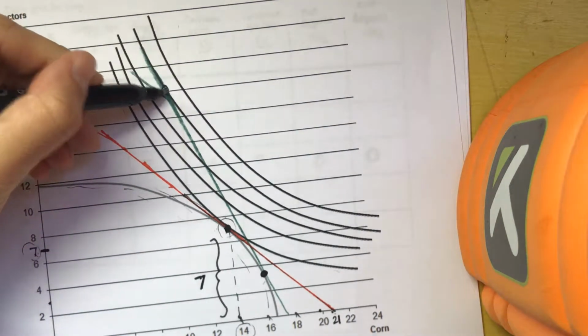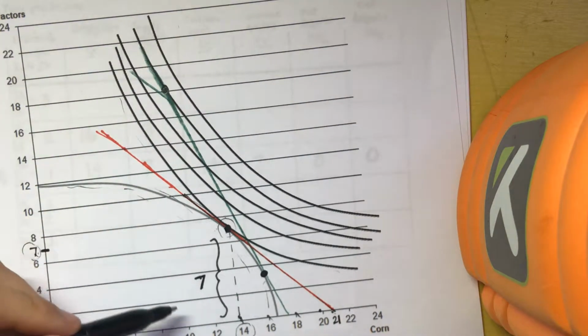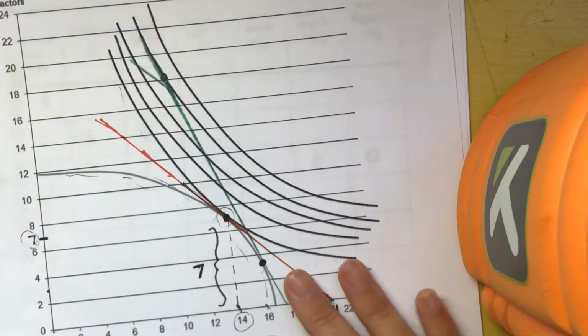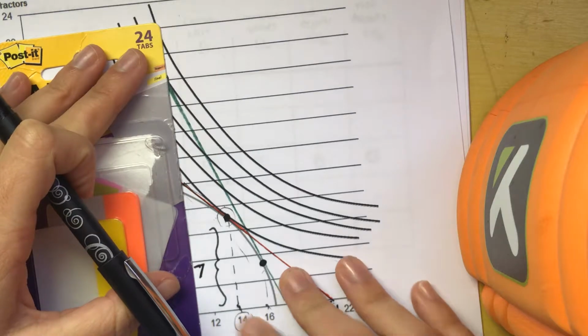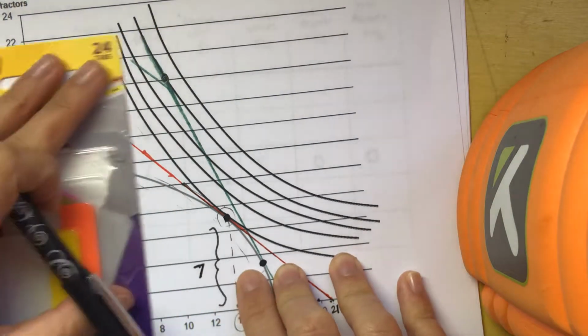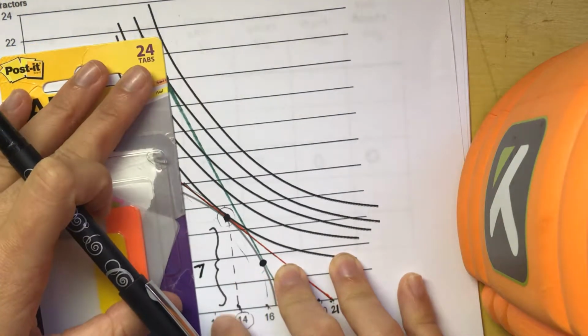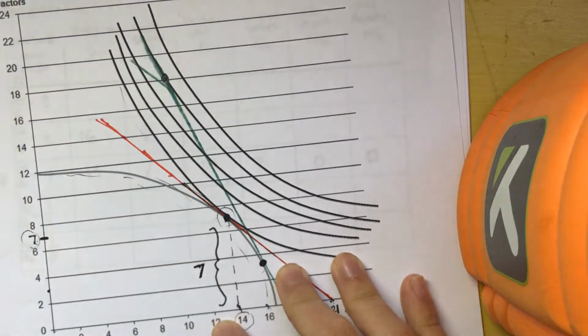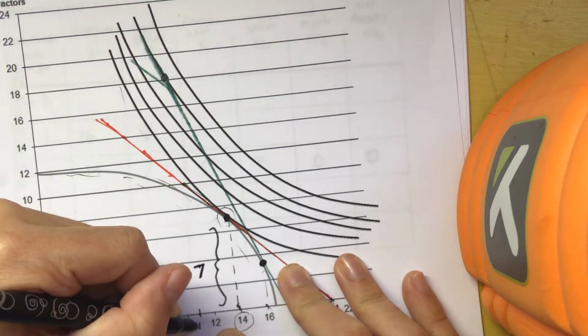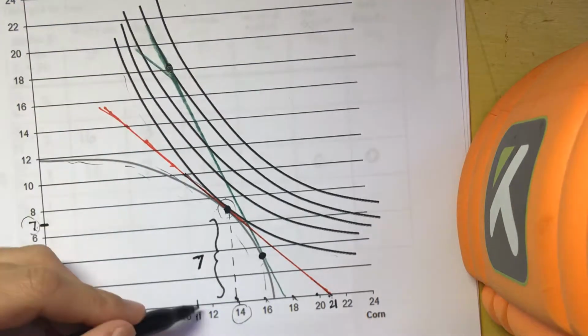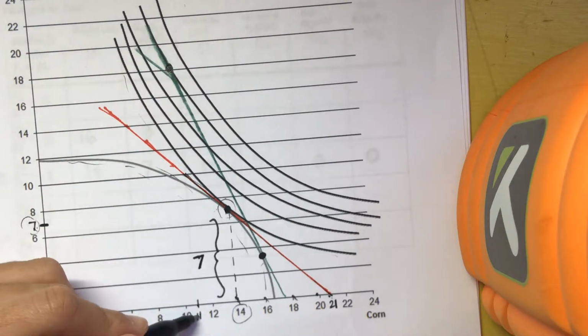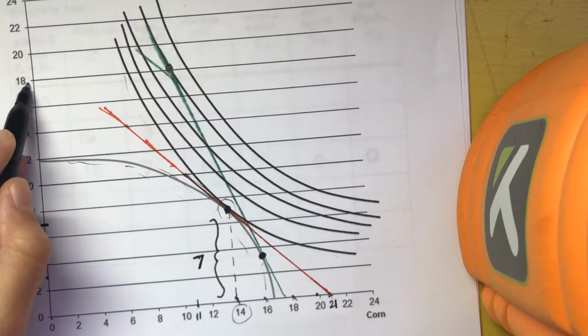What this has to do with them: it looks like it's hitting about 11 for corn and about 18 for tractors. Alright, so what they want is 11 bushels of corn and 18 tractors.